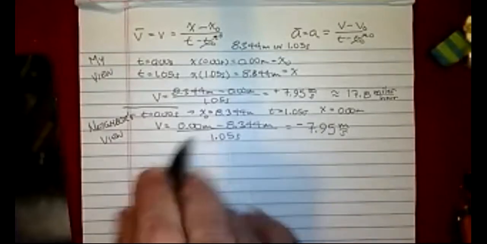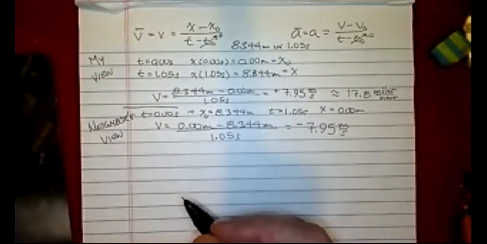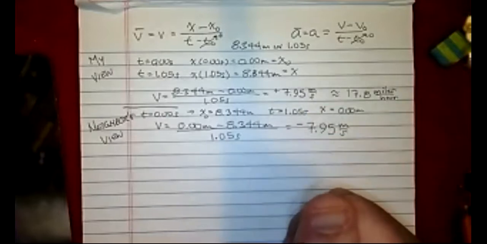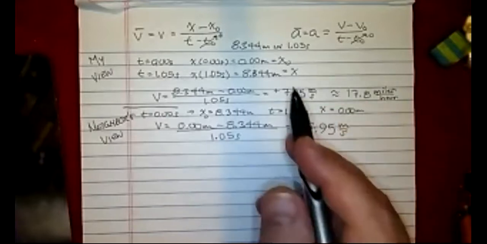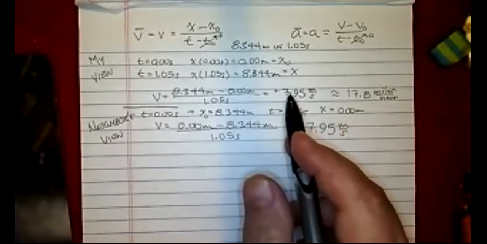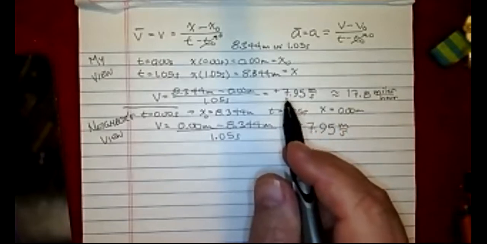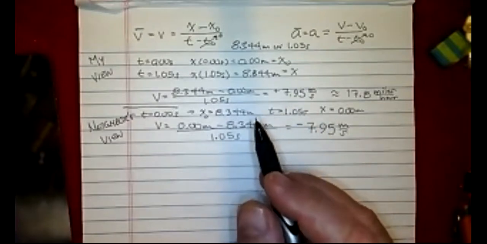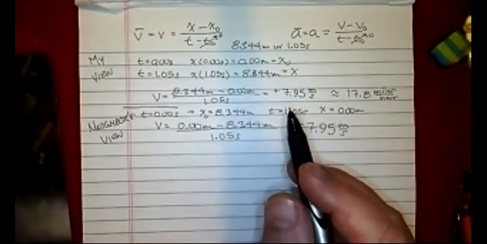So we've now got an understanding, if you will, of the velocity versus the speed. The speed would have just been 7.95 meters per second, but because I put a plus in front of it, that tells me, oh, he's drawn a coordinate system, and that vehicle is going in the same direction as his positive axis, one of his positive axes in that coordinate system.